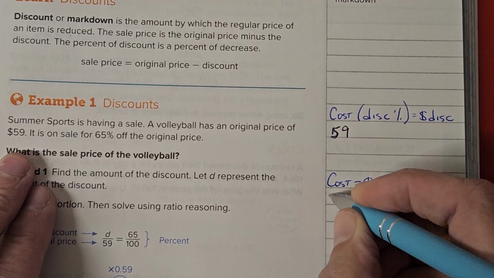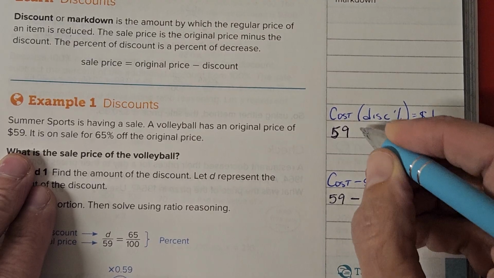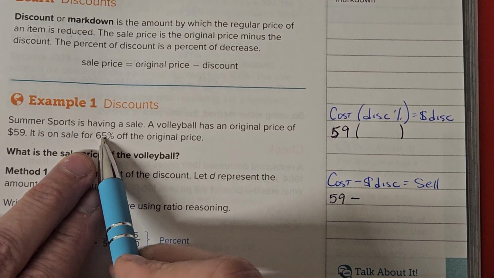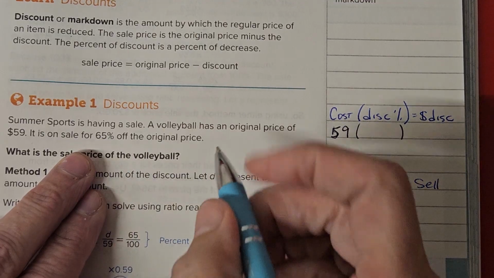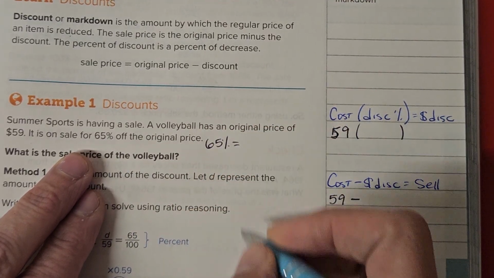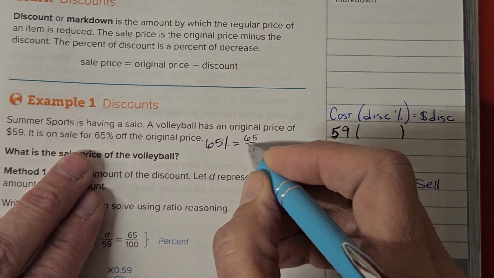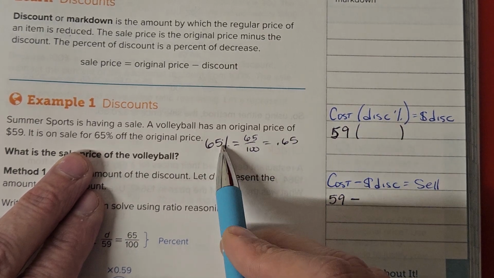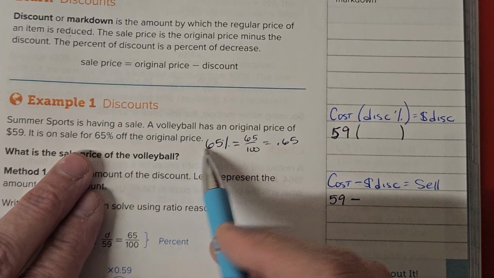Now the percent is 65%. Remember, to get 65% into a number, we take 65 divided by 100, which is 65 hundredths. The decimal place moves 2 places to the left.